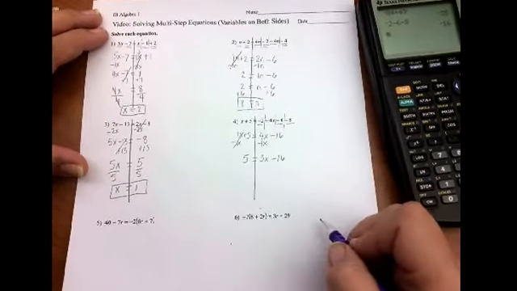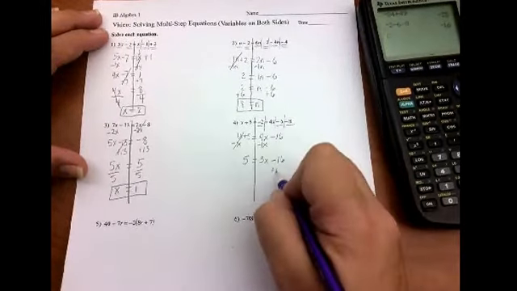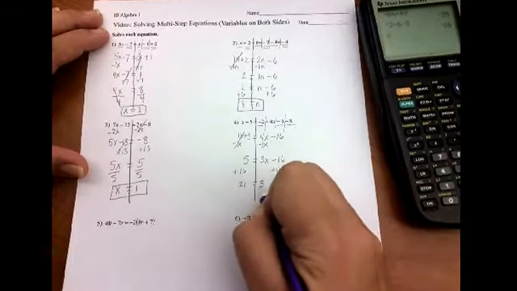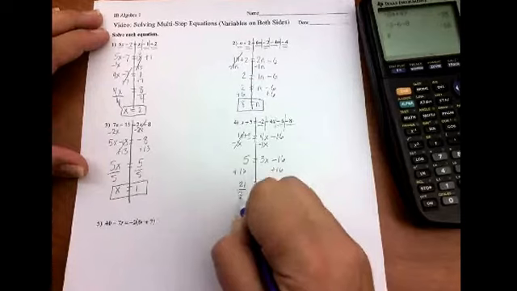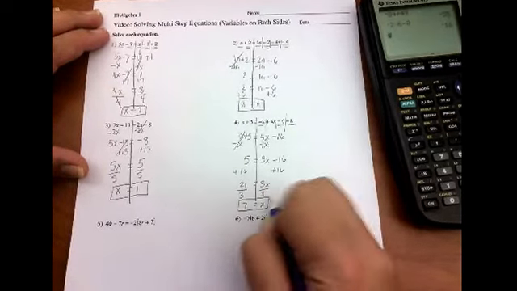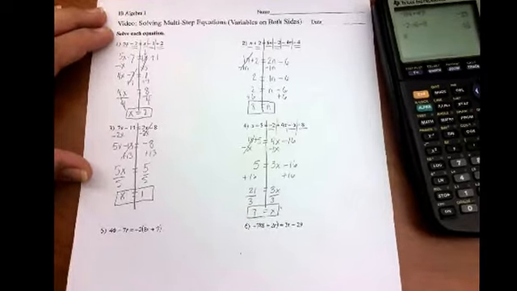5 equals 3x minus 16. Add the 16 to both sides. 21 equals 3x. Divide both sides by 3. 7 equals x. There we have it. Last two.